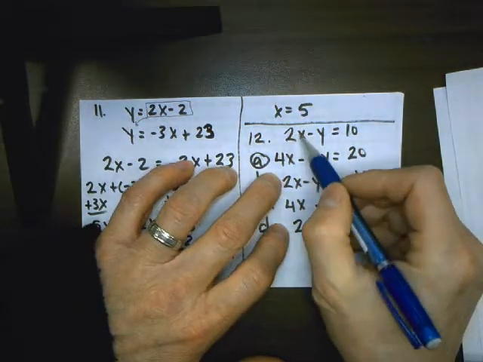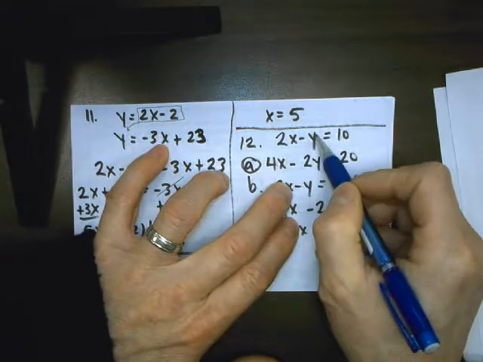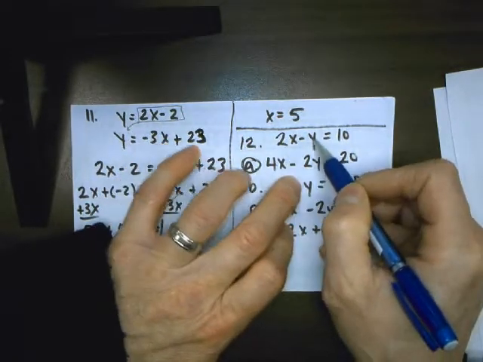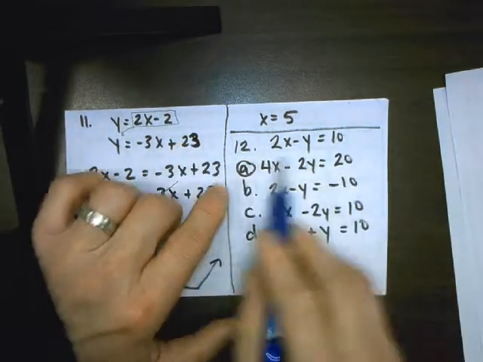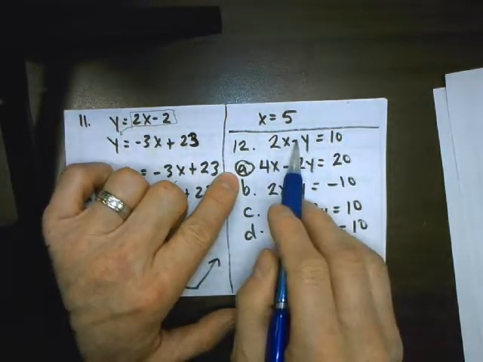So for 2x, I multiply by 2 to get 4x. For negative y, I multiply by 2 also. And for 10, I multiply by 2 to get 20. So this is the one that's going to make infinitely many solutions with that.